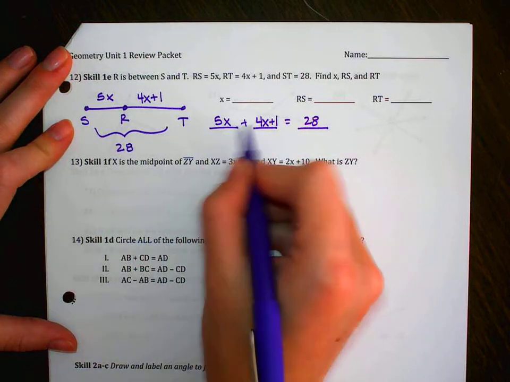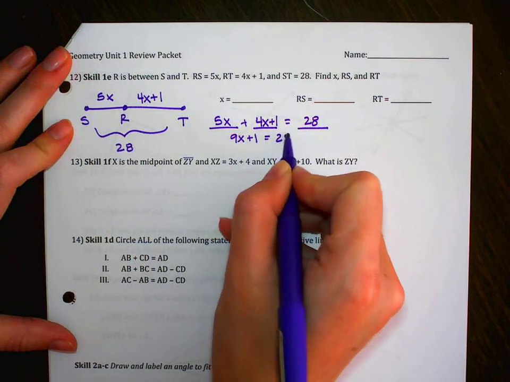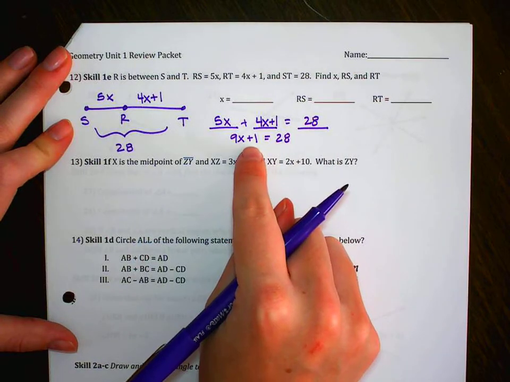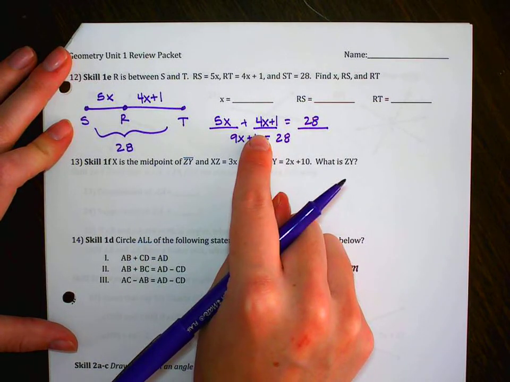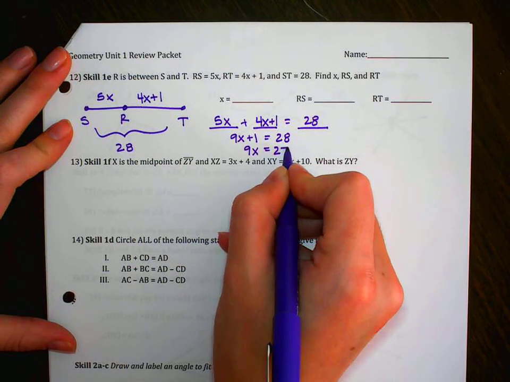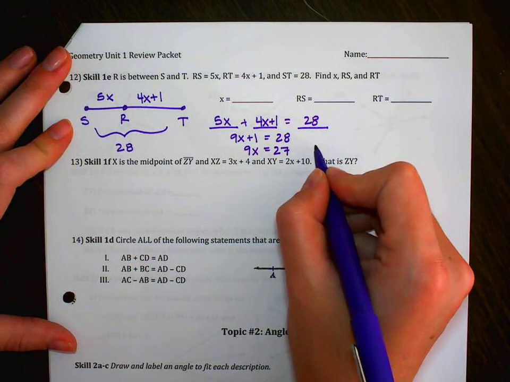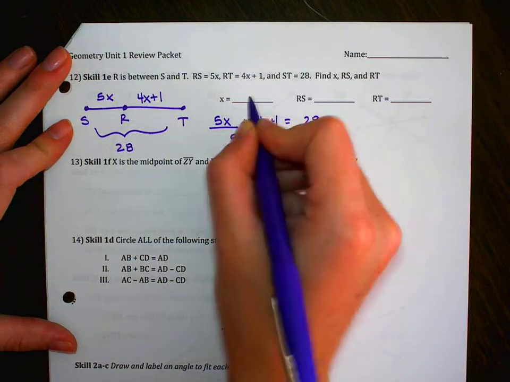So let's simplify this together. This is going to give me 9x plus 1 equals 28. I have to subtract 1 from this side to get just the 9x. So I have to subtract 1 on this side. And when I do that, I get 27. I have to divide both of these sides by 9. And when I do, I get x equals 3.